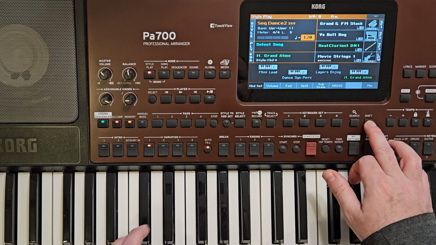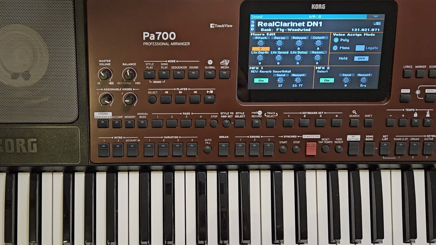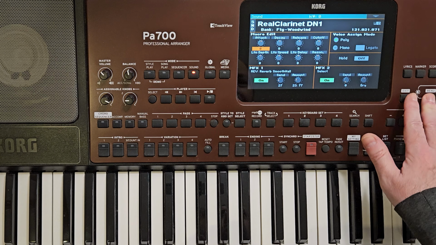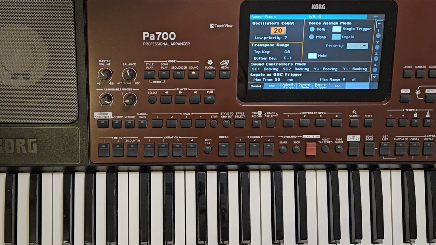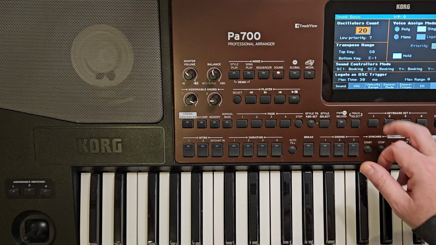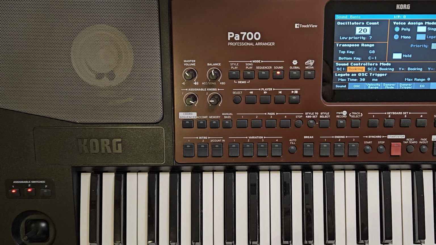How to set up red or green button modes. Select a sound and go to the Basic sound menu. Holding is the red mode. Toggle is the green mode.